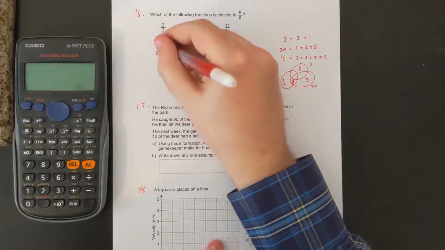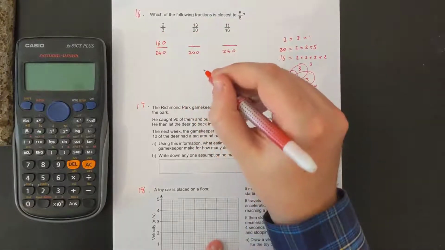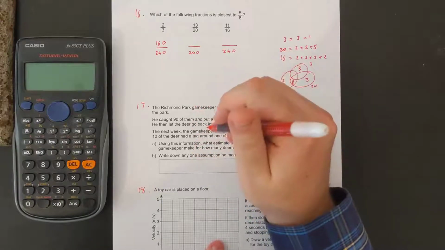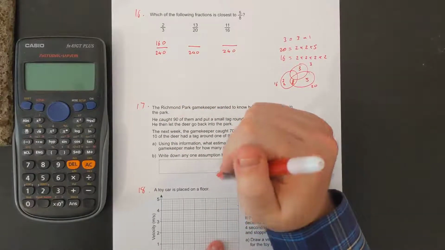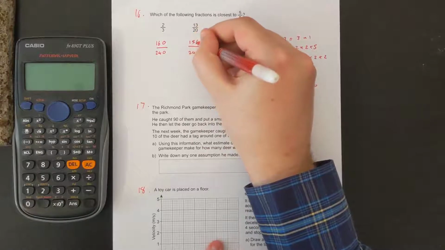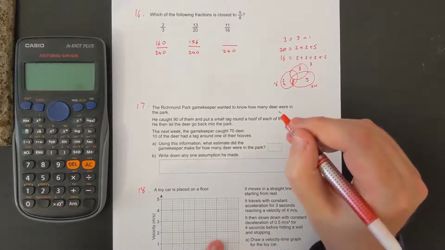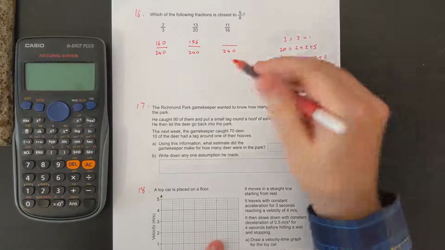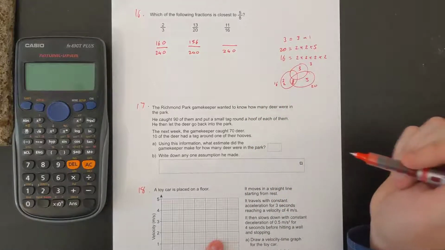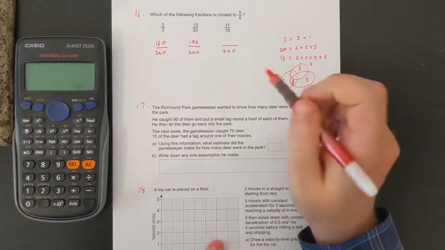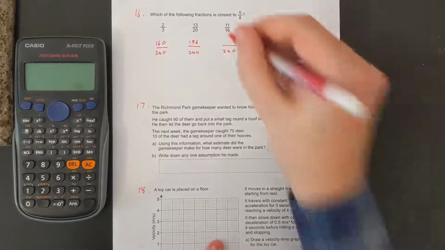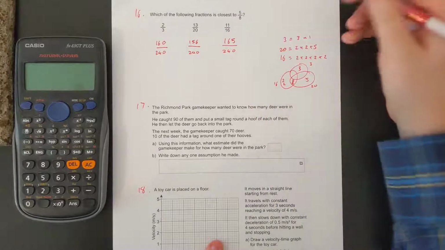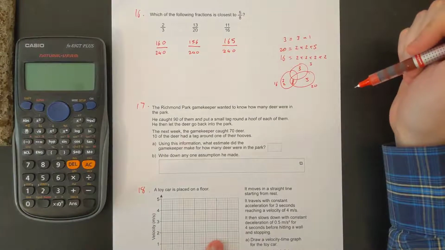240 divided by 3. So 2 times 80 is 160. 20 multiplies by 12 to get 240. 13 times 12, or 12 times 12 is 144, so 13 times 12 is 156. And then I multiply 16 by 15, as we established earlier, to get 240. So 11 times 15, or 10 times 15 is 150, so 165. And then I need to compare those to 5/8.